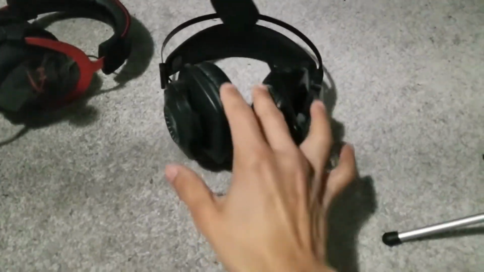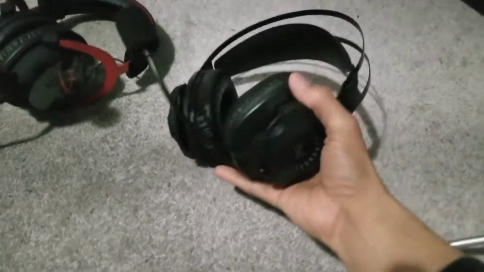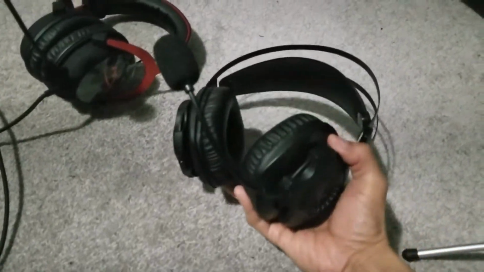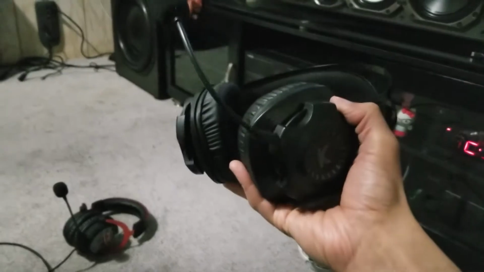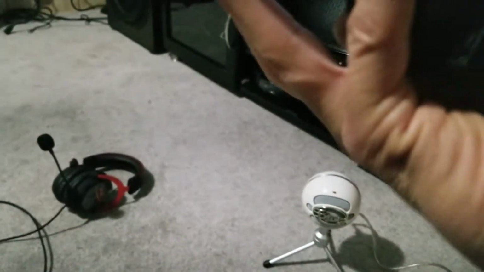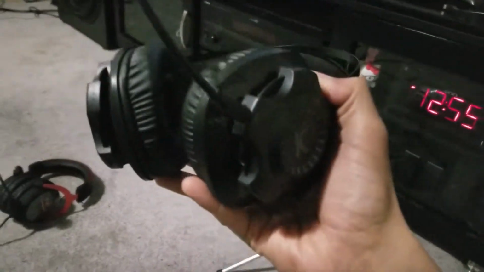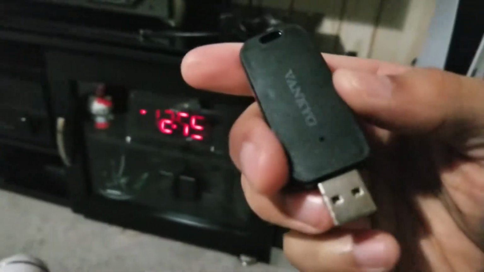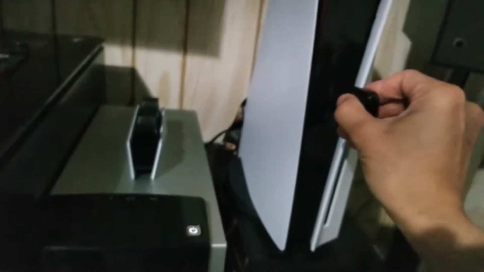This headset, and these headsets, this is not going to be a review about headsets. These headsets right here work with USB, and they also work with the 3.5 millimeter jack right here. You can plug them in with the 3.5 millimeter jack as well. And they come with this Vankyo dongle that you plug in. So I'm going to plug it into the PlayStation 5 right here.